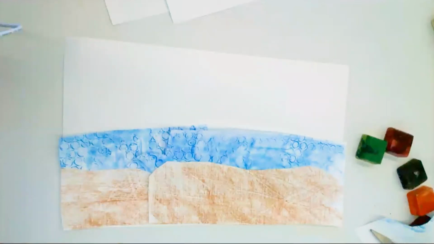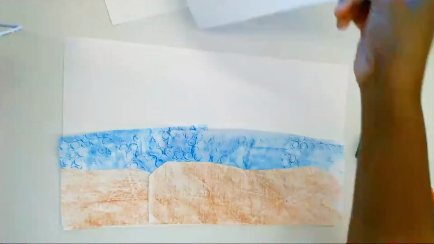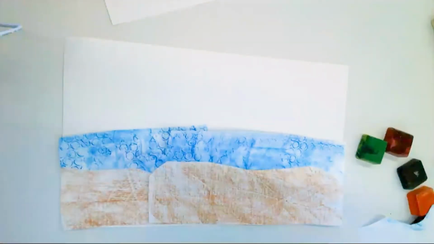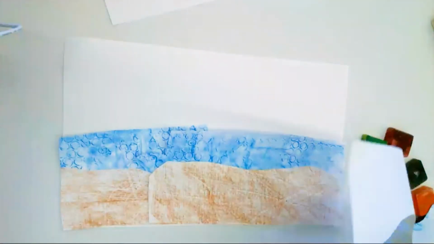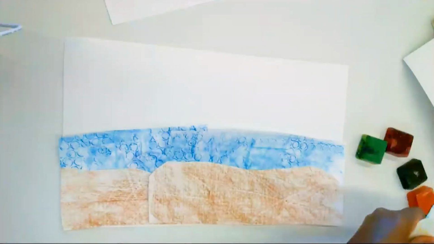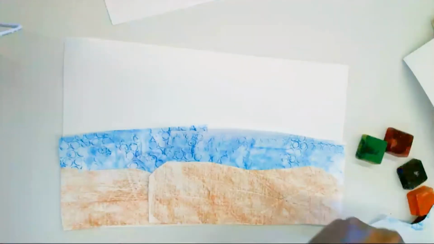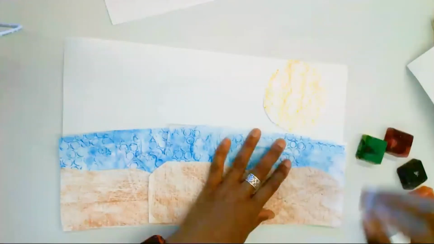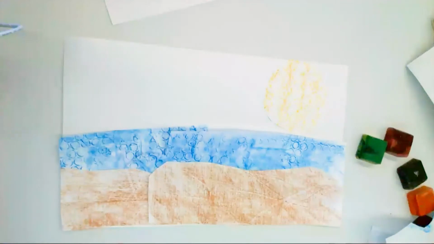And if it's a sunny day out, I'll use this yellow and make a sun. So I'll cut out, there's my sun.